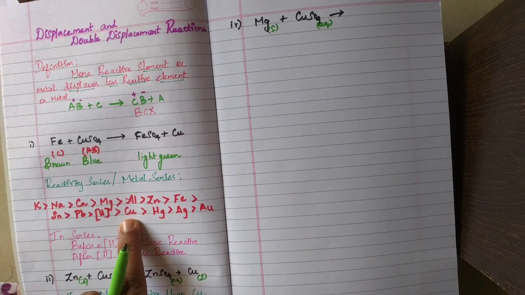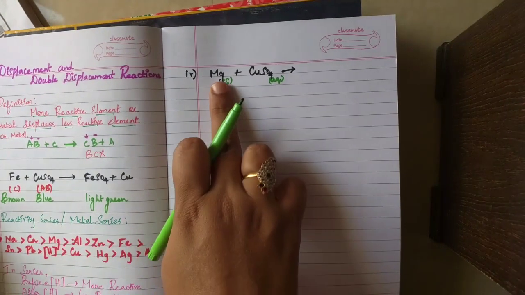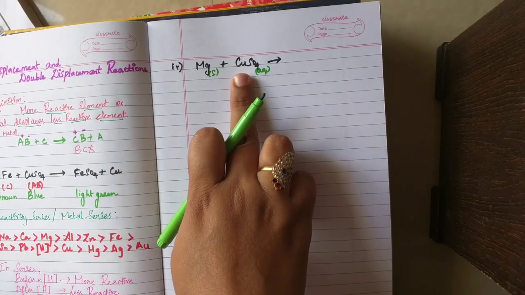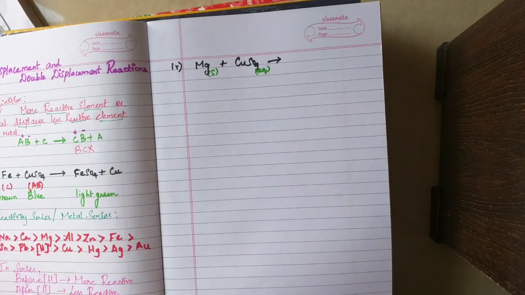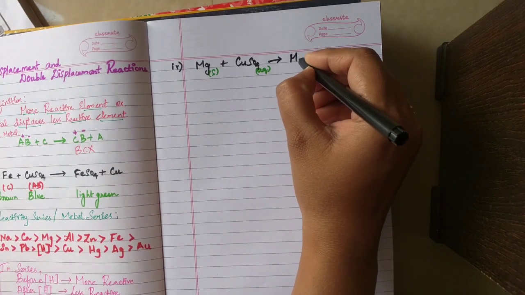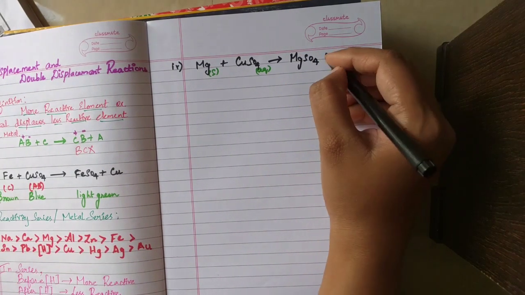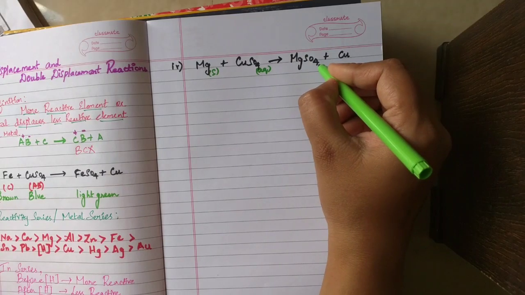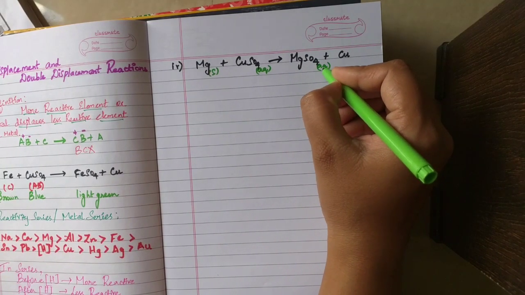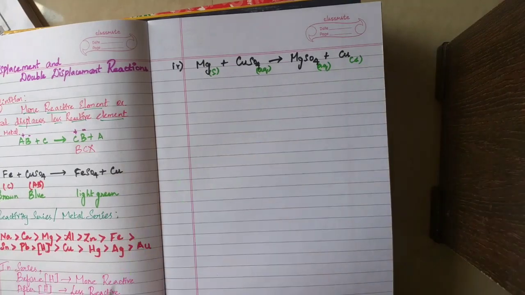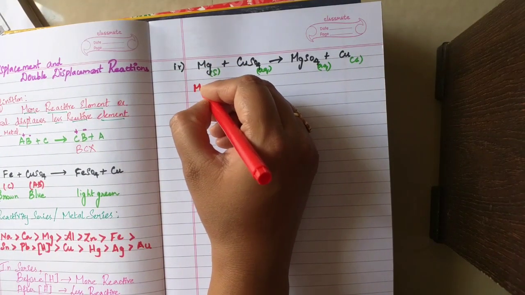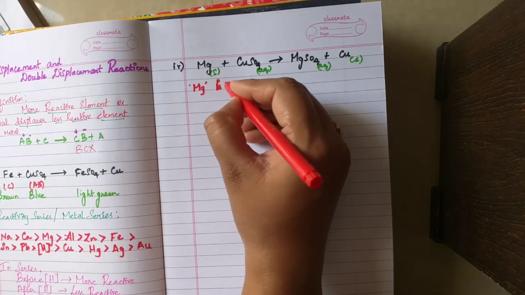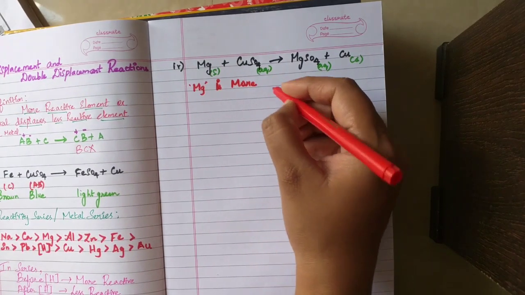So what happens? This magnesium displaces the place of copper in solution. So what is the product? It is MgSO4 plus Cu. Okay, students, only more reactive element displaces less reactive element. Now it is in solution, so aqueous, it is displaced solid. Okay, students, here what is the point? Magnesium is more reactive metal.